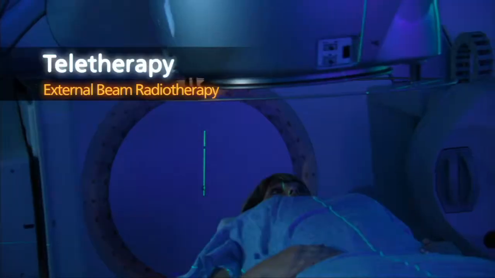There are two different types of radiation. One where the radiation source is actually placed within the patient next to the tumor or in a cavity where a tumor once was. That is referred to as brachytherapy. Alternatively, radiation can be delivered from the outside or from a linear accelerator or machine. That is referred to as teletherapy.